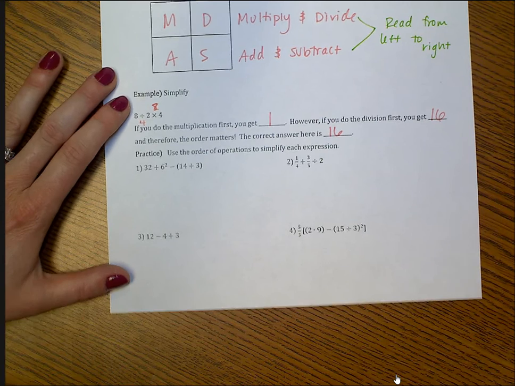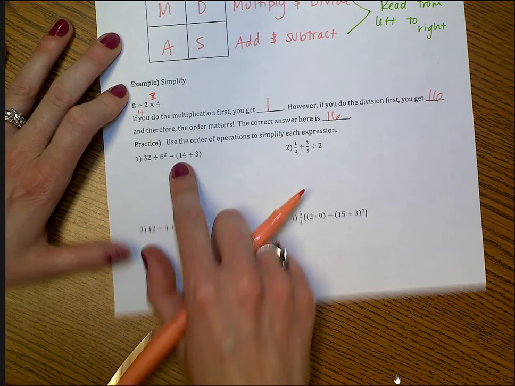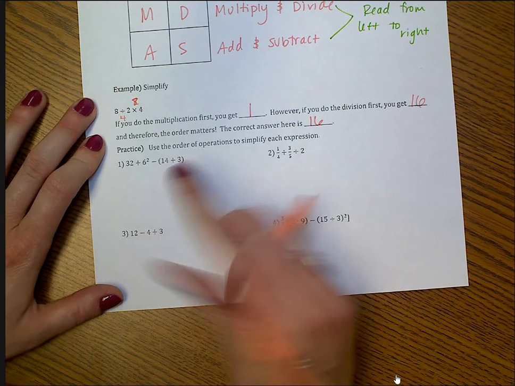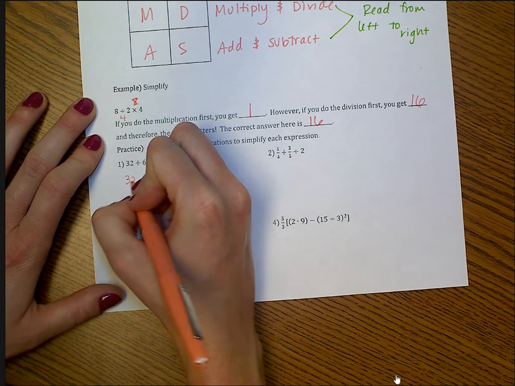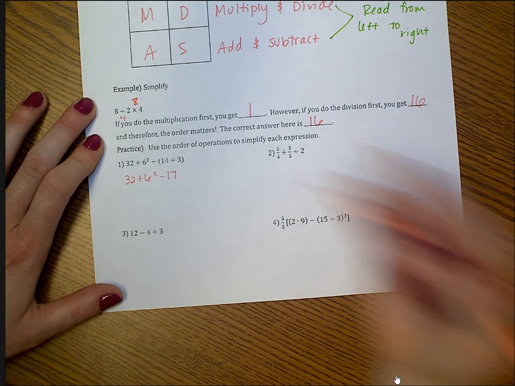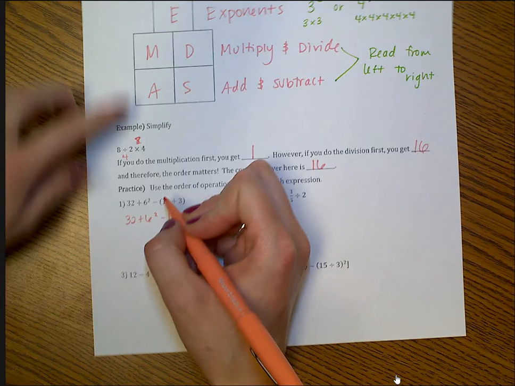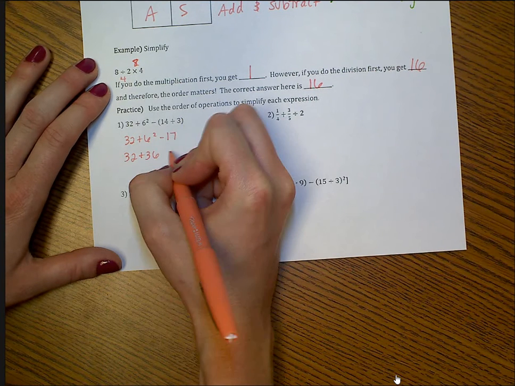All right, let's try a few examples together. So number 1, parentheses comes first, and I do see that here, so 14 plus 3, I'm going to take care of that first. And then I'm going to bring everything else down. Then I've got exponents, which I do have in this problem, 6 squared. 6 times 6 is 36.